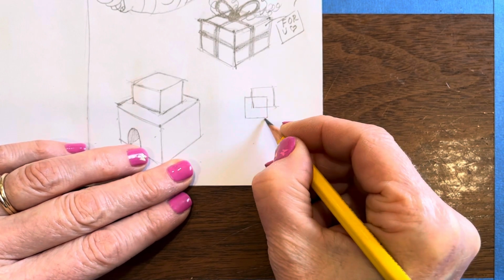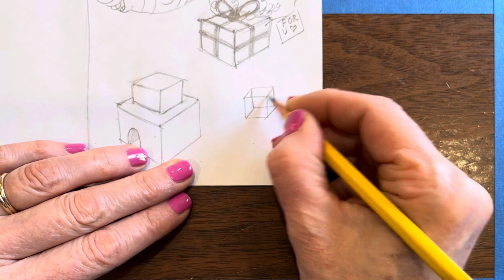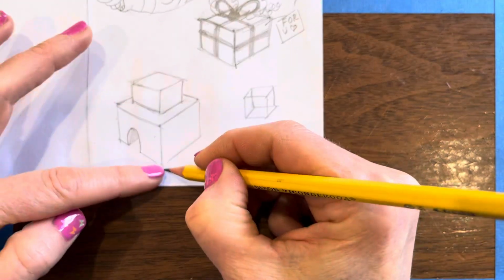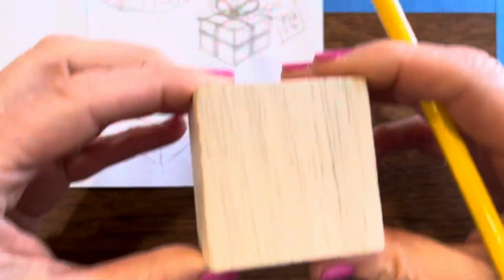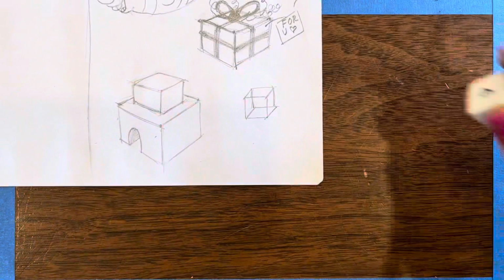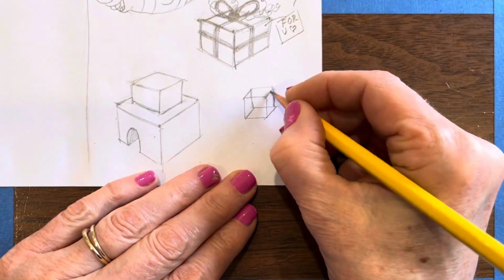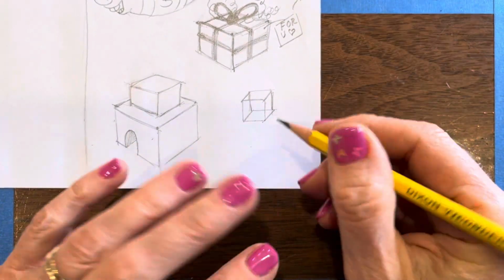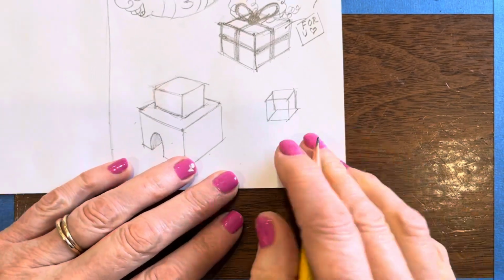And then see these parallel lines here, all going in the same direction. You connect all those lines. And that's pretty cool. It doesn't have that popping to the front look, which I love. But it is kind of cool. That's one way to do it. There you go. That's a different way too.